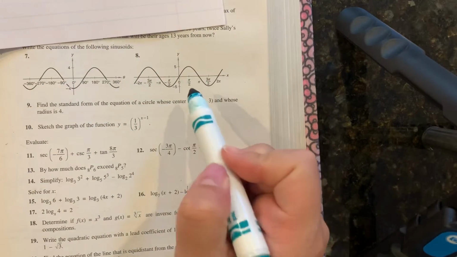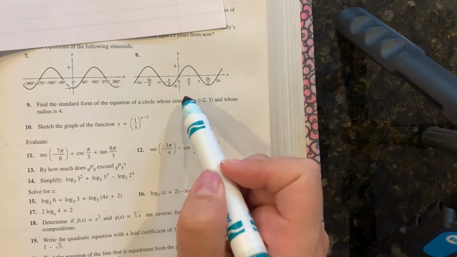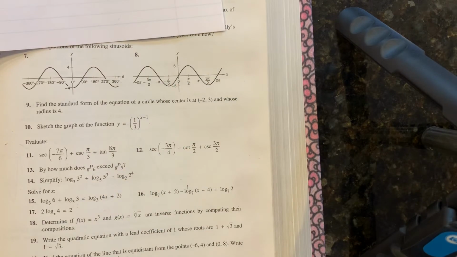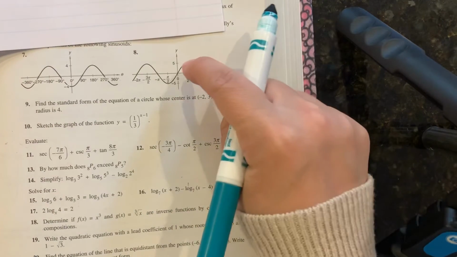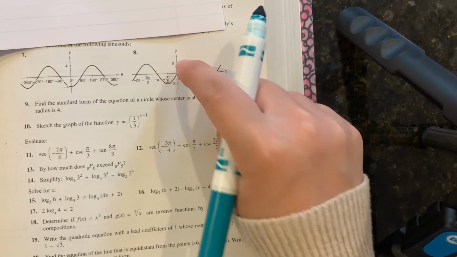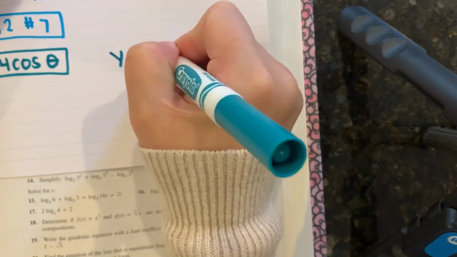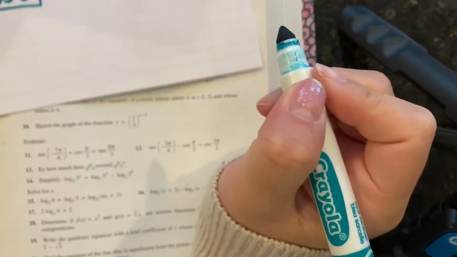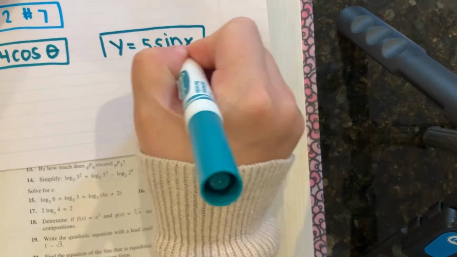Now, if I look at this second one, I notice that it's a positive sine curve. So from left to right, it slopes up through the origin. That's going to be a positive sine curve. And then my amplitude is just going to be right here. My amplitude is 5. So my answer would be y is equal to 5 sine of x. And that would be my answer.